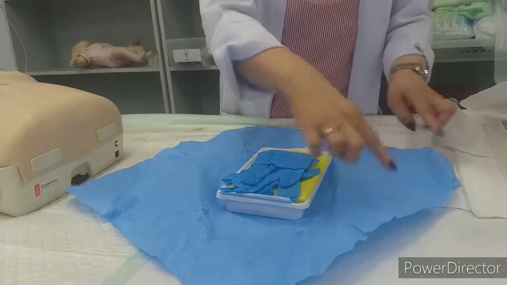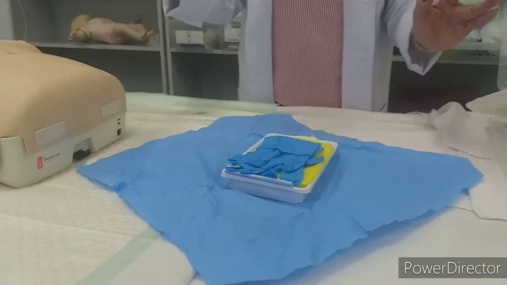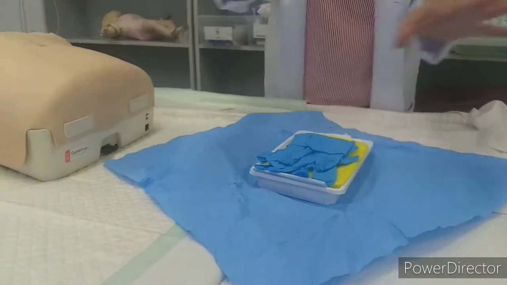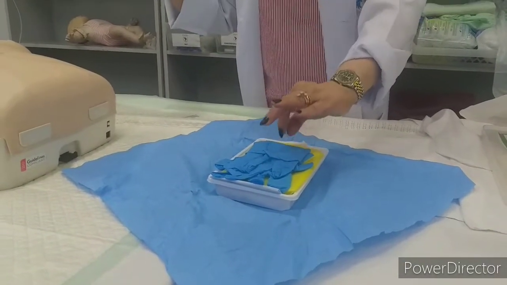Okay, so all of this area inside of this is sterile. So never touch whatever is there with your unsterile hand.